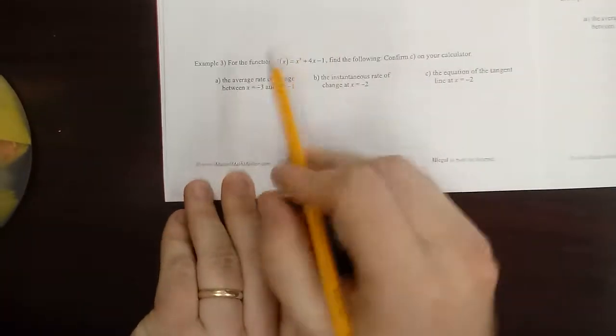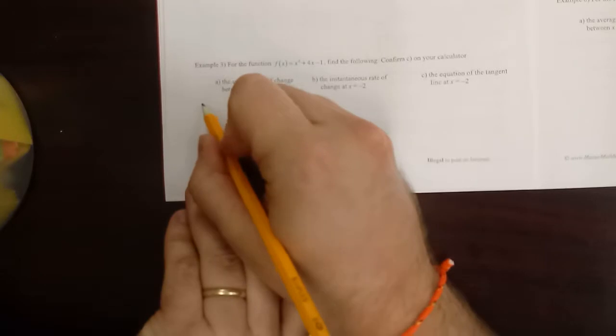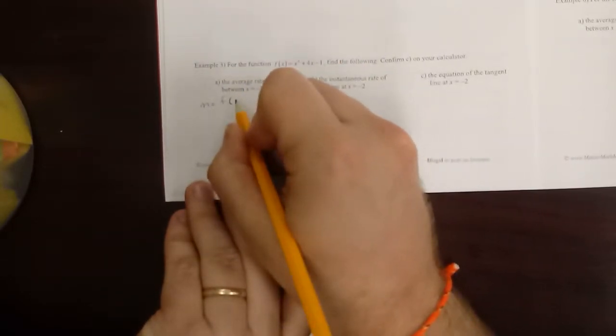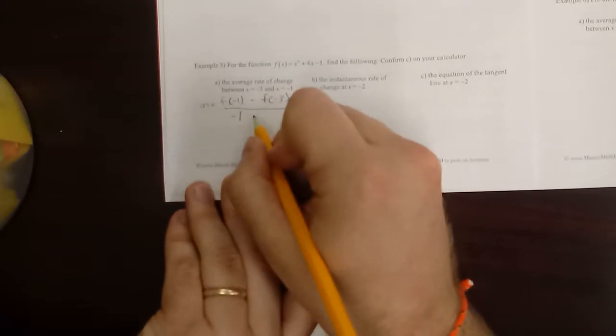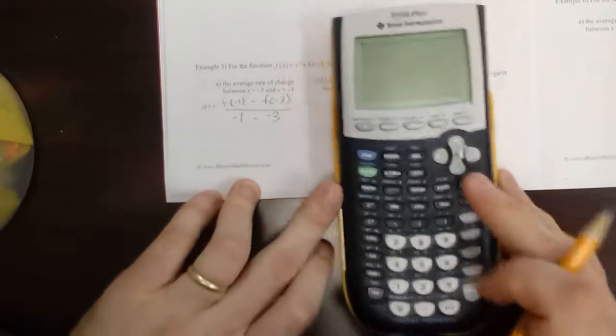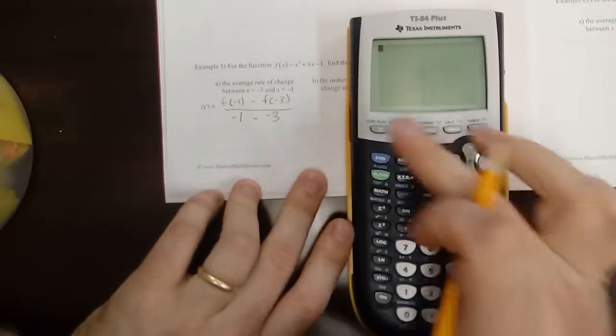So if I want to find the average rate of change from -3 to -1, well, then I can just use the formula. I know the slope between 2 points is the y value at the one point minus the y value at the other point over the x value minus the other x value. Excuse me. So if I'm going in and doing this, I'm just saving myself some time, right? Should I save myself time? You know what? I'm gonna.